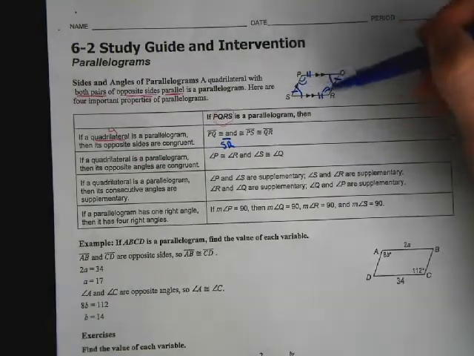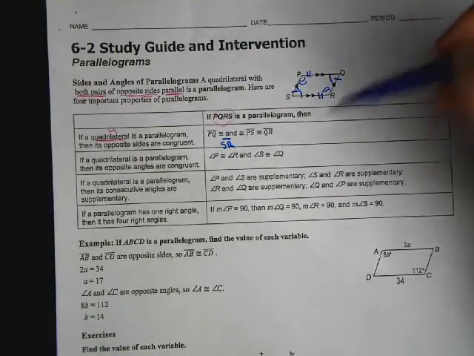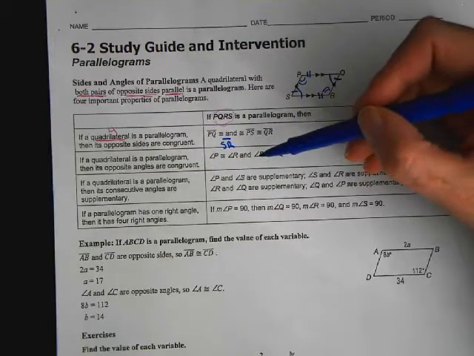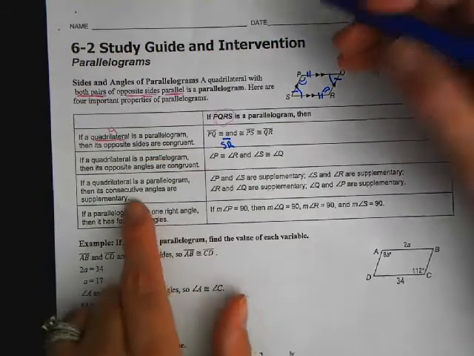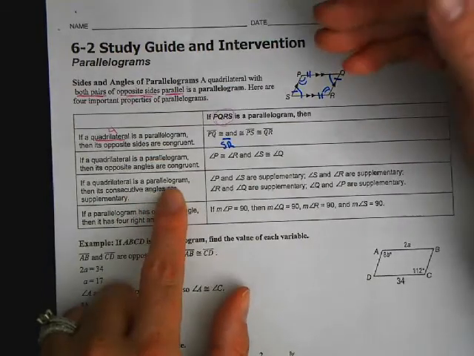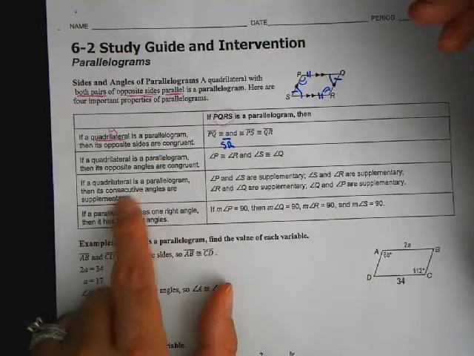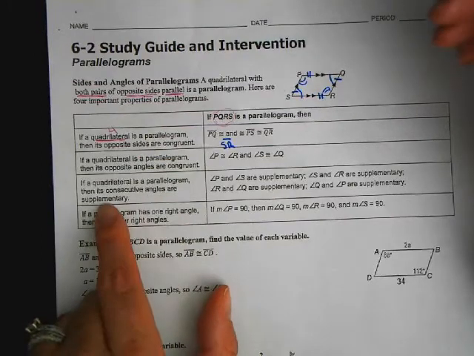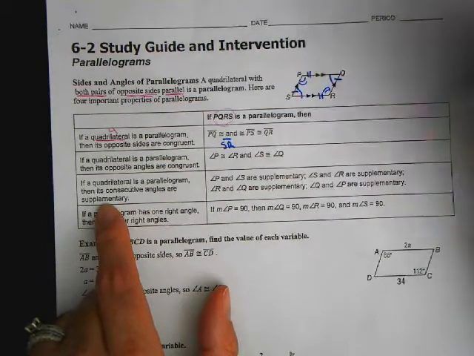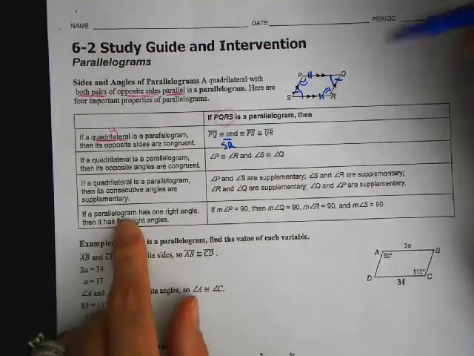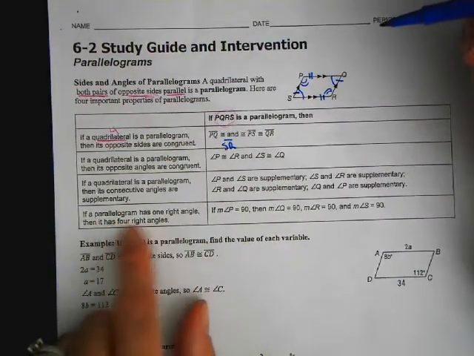Okay, so I've marked this parallelogram with the first two theorems here. The next one: if a quadrilateral is a parallelogram, then its consecutive angles are supplementary. Now that is just parallelogram rules. We should know that already, so we don't even have to talk about that. If a parallelogram has one right angle, then it has four right angles.